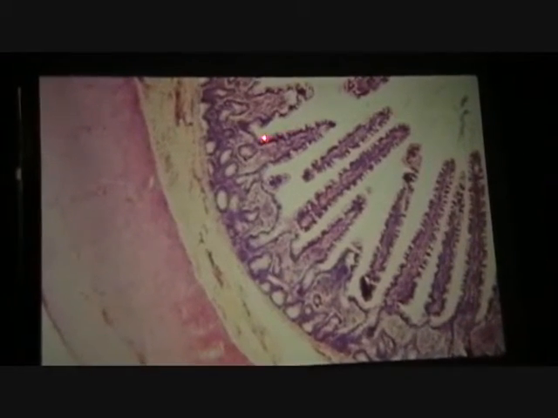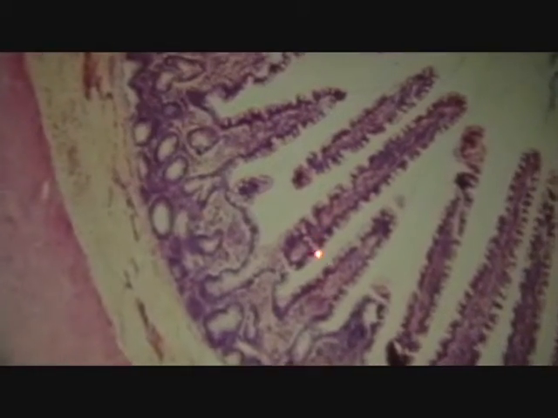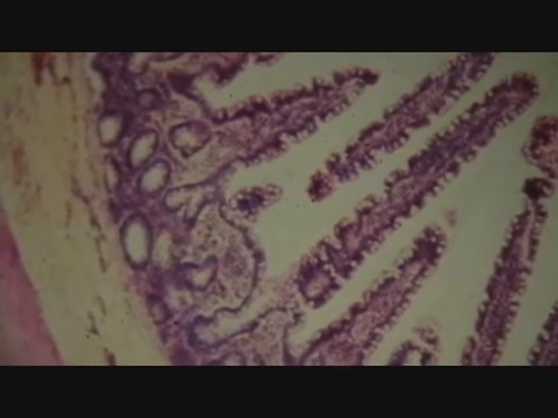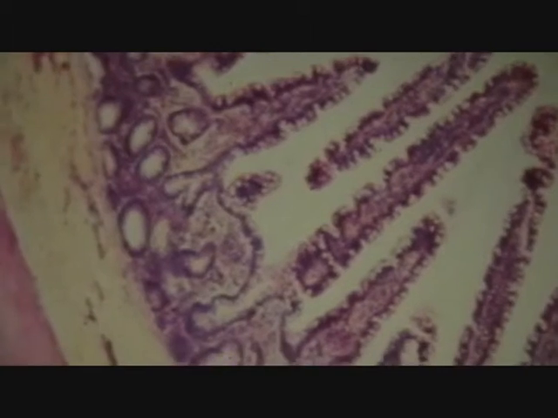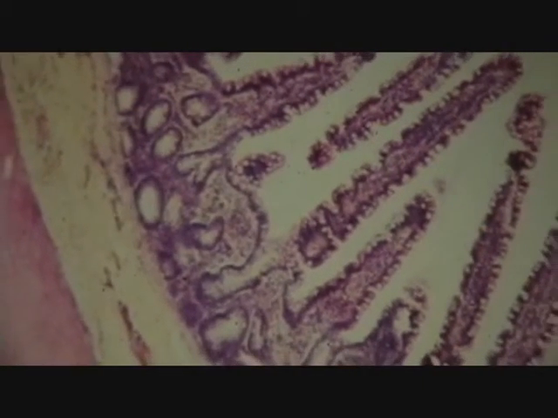Or once again, the bubbles. See them? Which are goblet cells. Once again, I would magnify a bit more for those. And then for advanced students, they learn silhouettes.